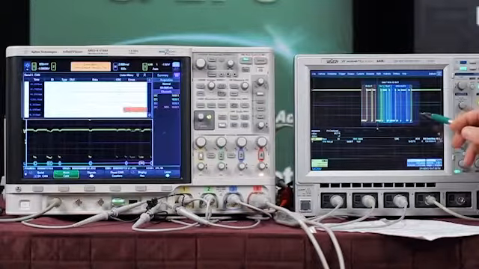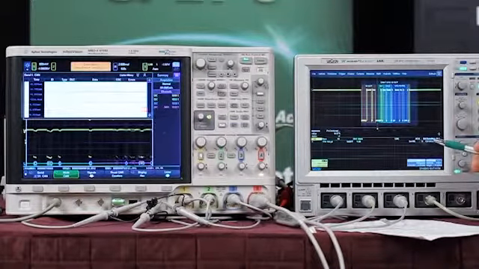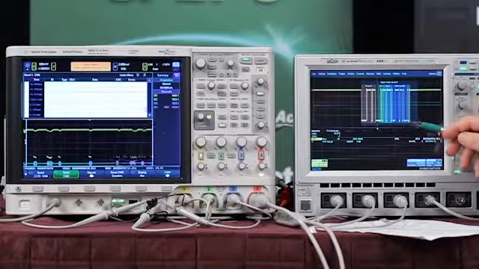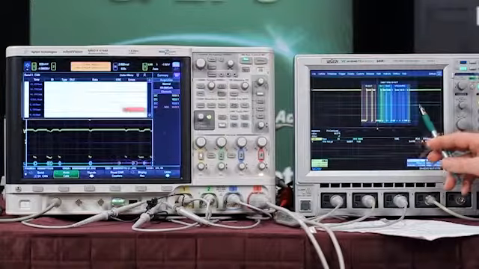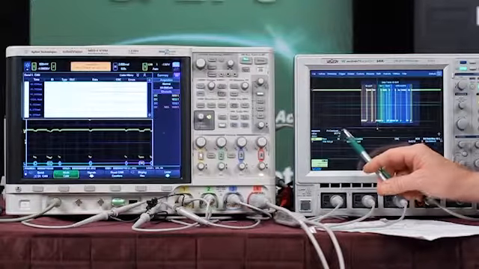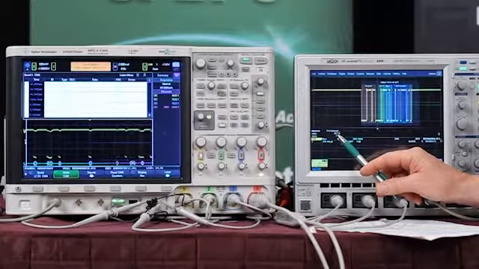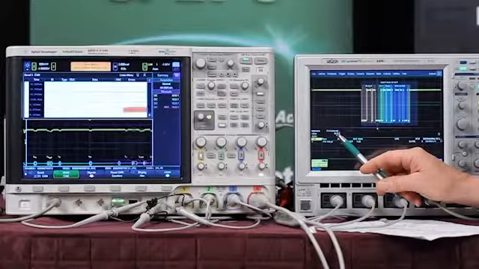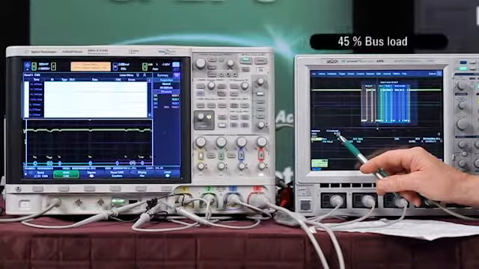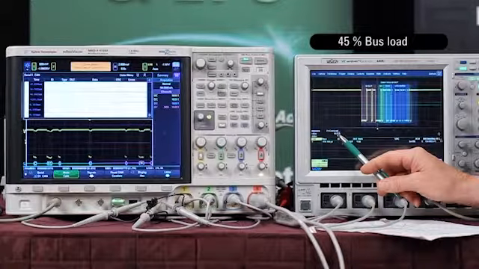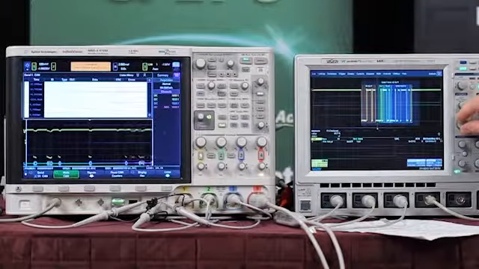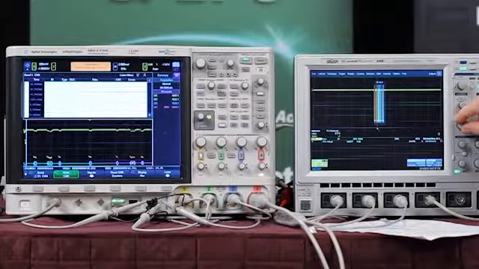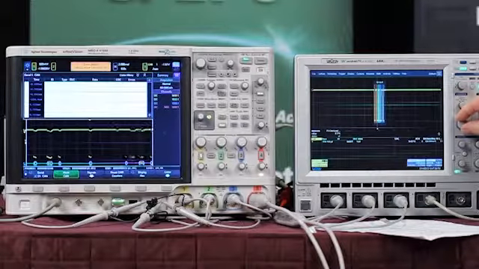However, one thing that many people like about the LeCroy scope is the format that it overlays the decode information and separates the fields. Now let's take a look at the bus load measurement that we saw on the Agilent scope. On the LeCroy scope, at this setting, it's measuring 45%, which doesn't agree with what we measured on the Agilent scope, which remember was about 24%. Now if I change the time-base setting, now it's measuring about 9%.